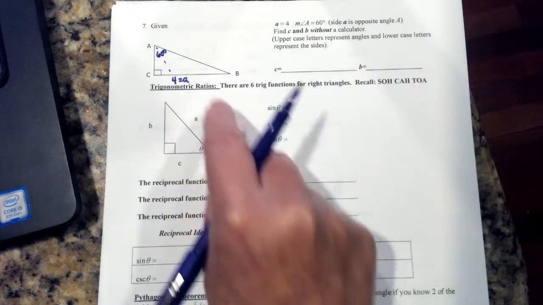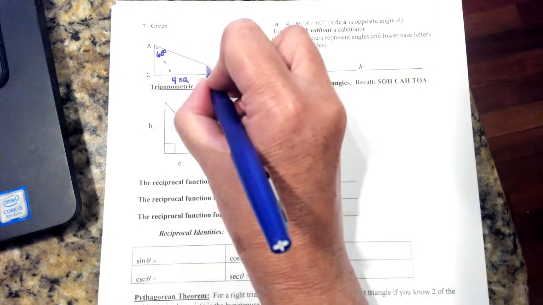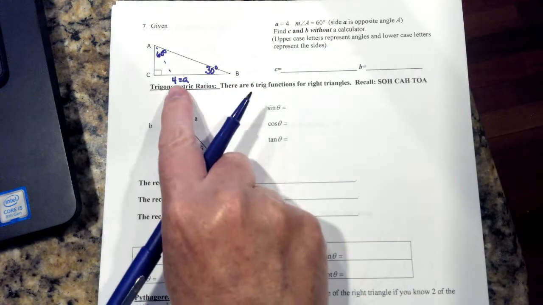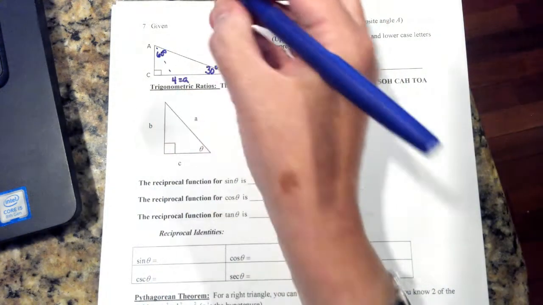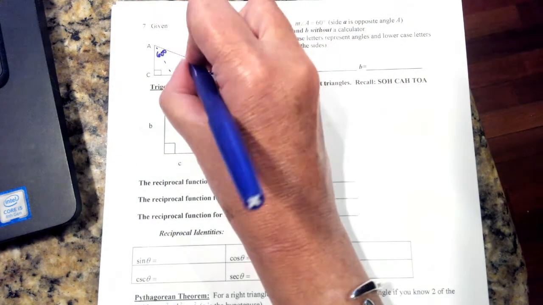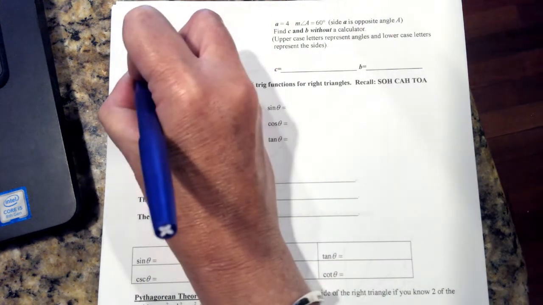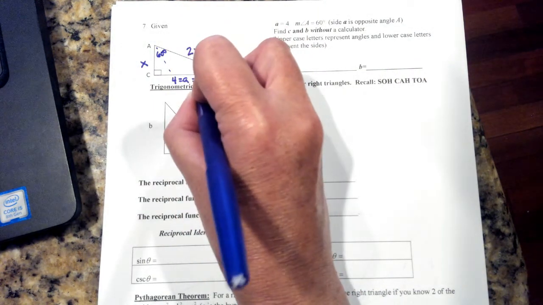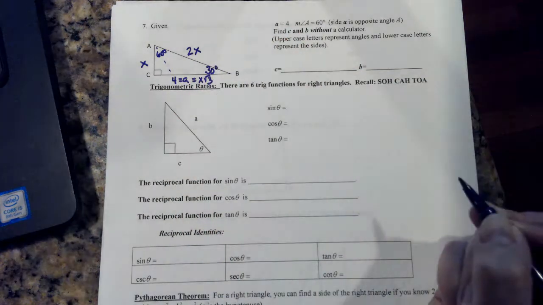So you can see that this is going to be a 30, 60, 90 triangle. So angle B I know is 30 degrees. So they're giving me the side opposite my 60-degree angle. So in the relationship, remember the hypotenuse is 2x. The side opposite my 30 is x. The side opposite 60 is always equal to x times square root 3.